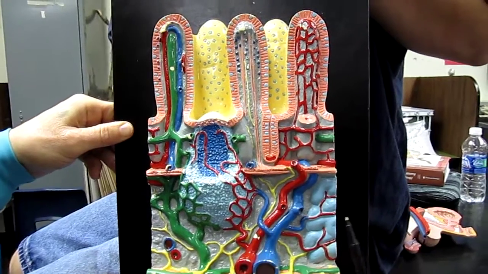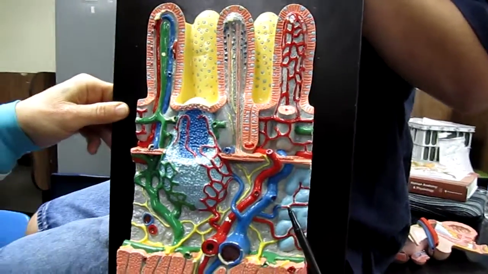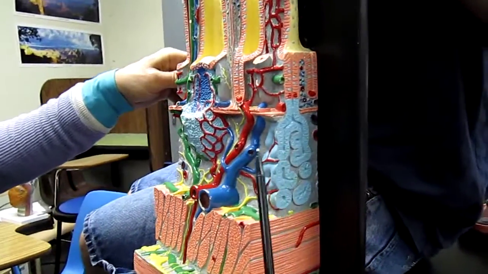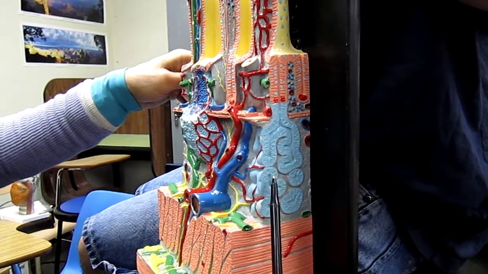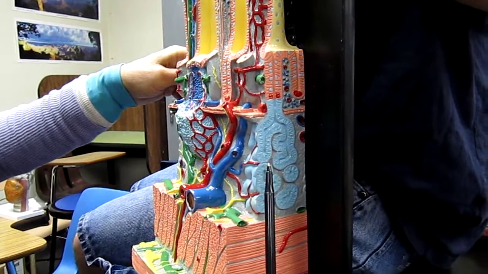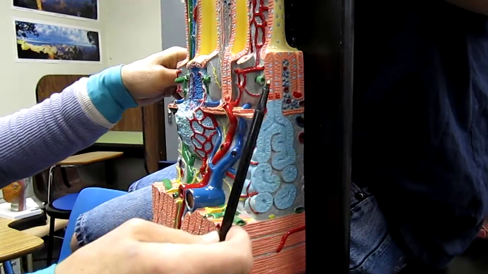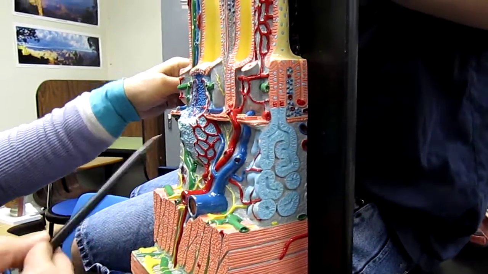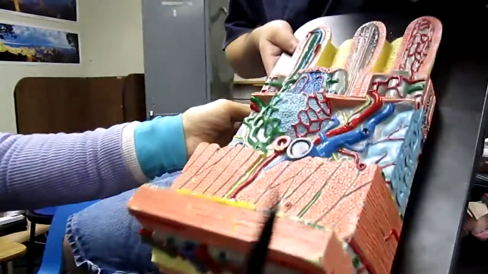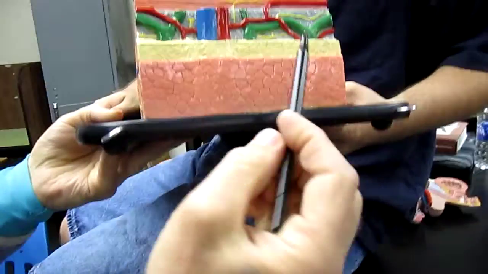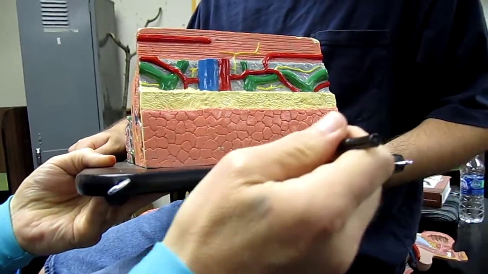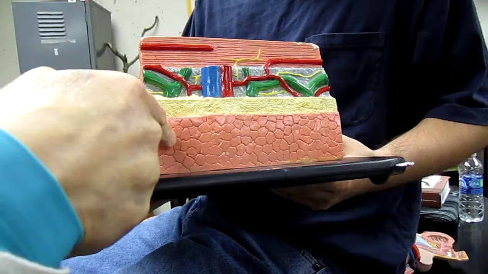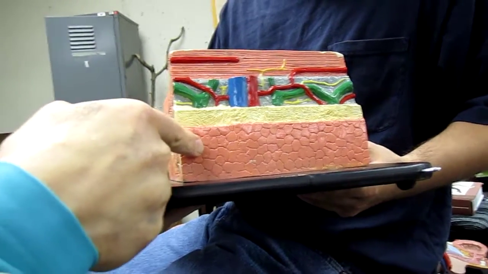Then notice that over on this side we're going to have the Brunner's glands, which are going to secrete mucus into the intestines. And notice that on this very underside here, we actually have simple squamous epithelium, which means that is going to be the visceral peritoneum.